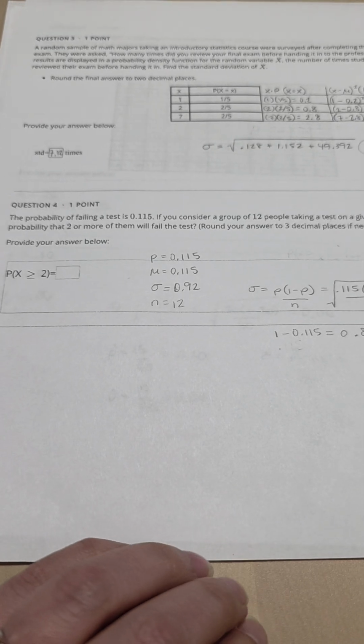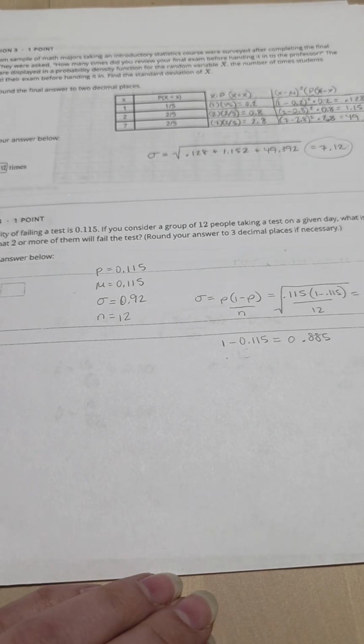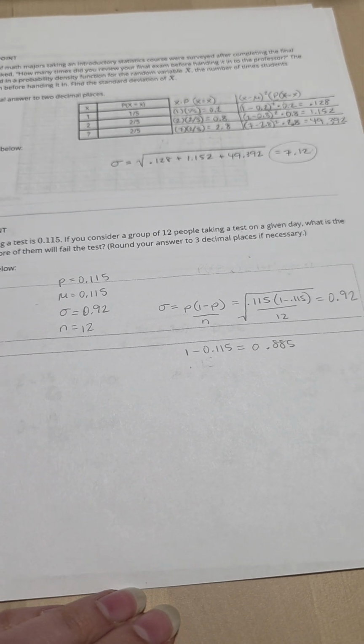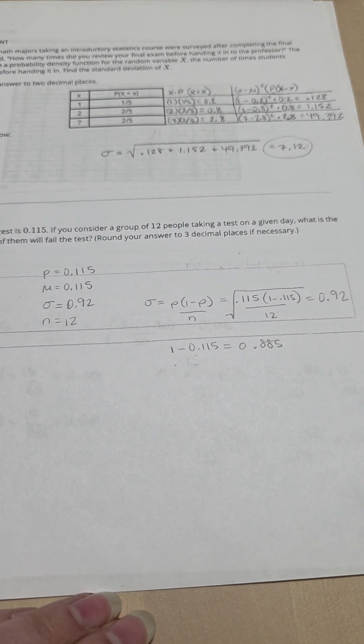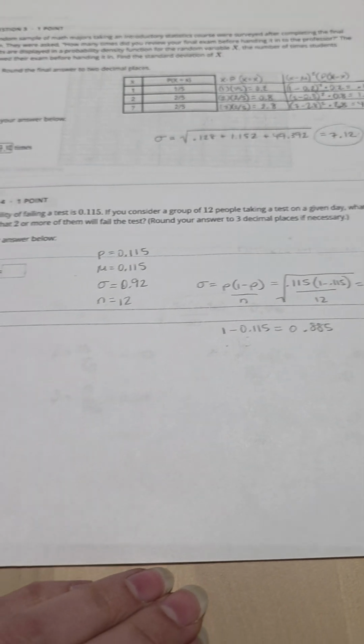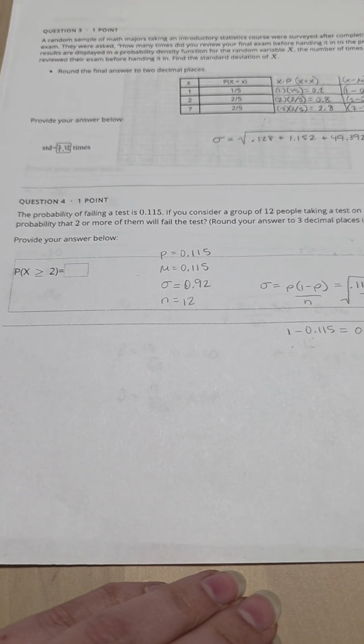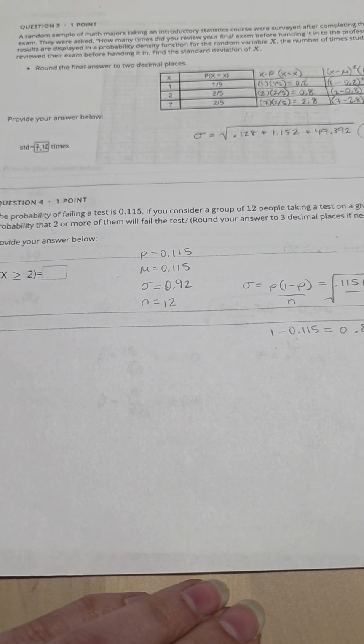For question 4, I got stuck, and in reviewing my notes, I couldn't figure out what I was supposed to do. So I don't really have an answer for question 4, as I really did not know what to do.